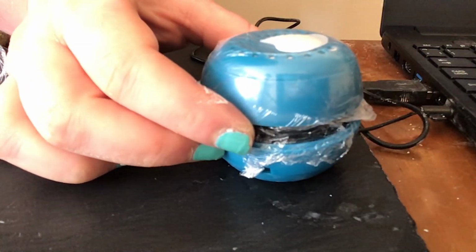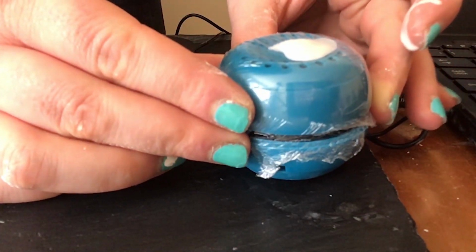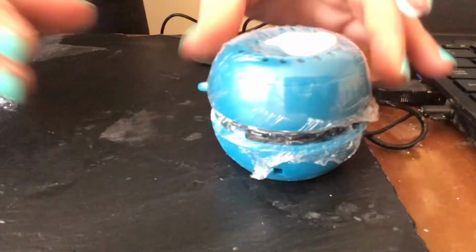We can use other things to apply force to our oobleck too. I've got a little laptop speaker. I'm going to cover it in a layer of cling film and then I'm going to put a drop of oobleck on it. And the vibrations from the speaker hopefully will make the oobleck dance.